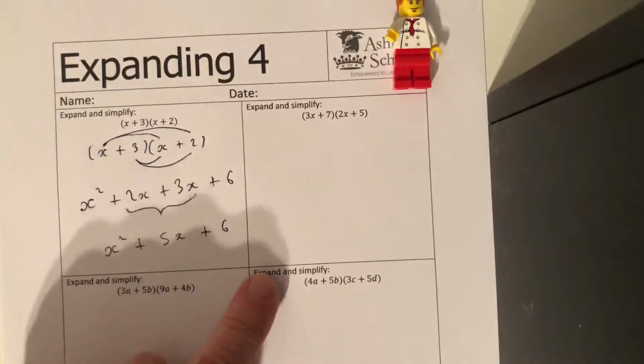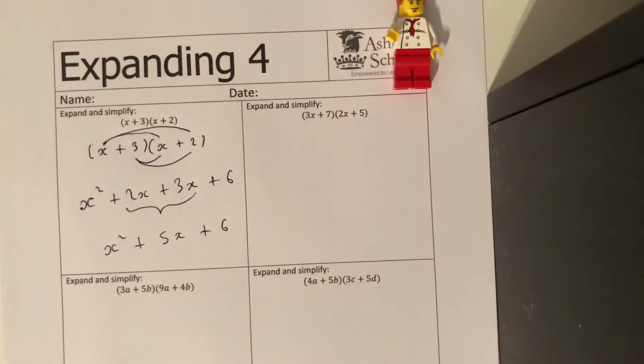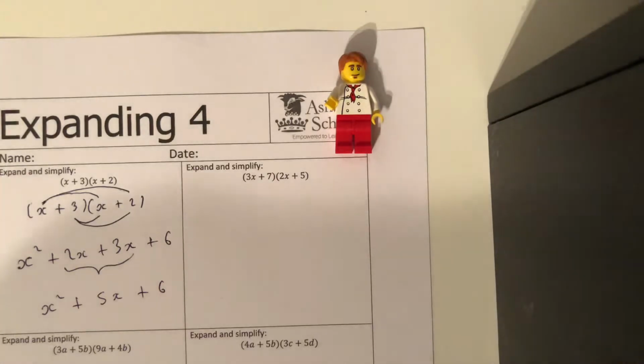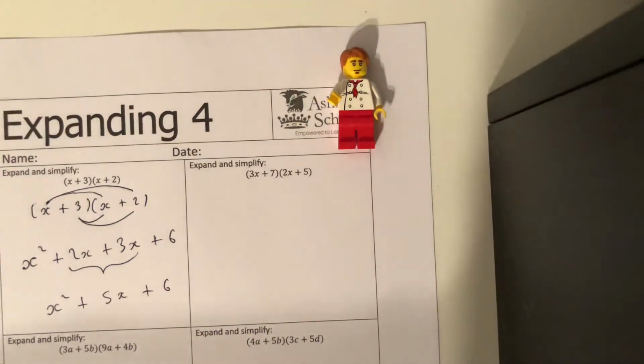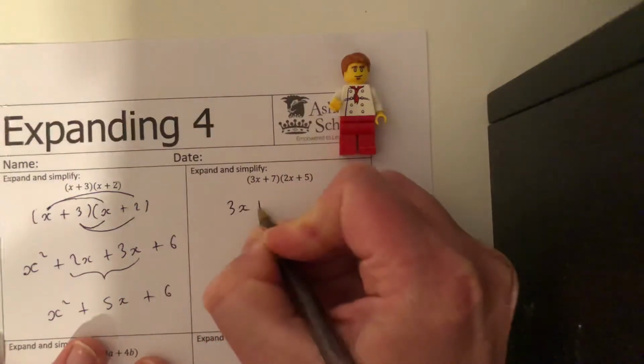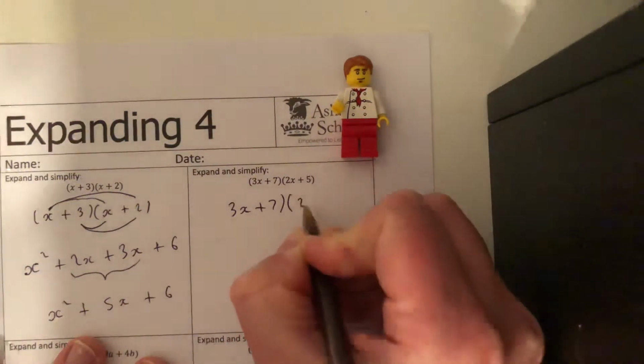So that's called the expanded form, and that's called the factorised form, because it's in a product form. And that's it. If you get good at this, honestly, you can earn some pretty straightforward marks. 3x add 7 times 2x add 5. Okay, what are we going to do here? Just the same. Times everything in the left-hand bracket by everything in the right-hand bracket.